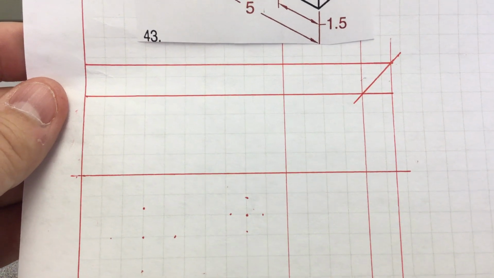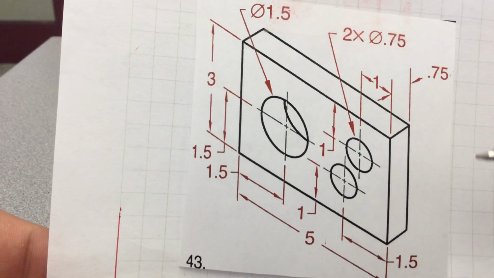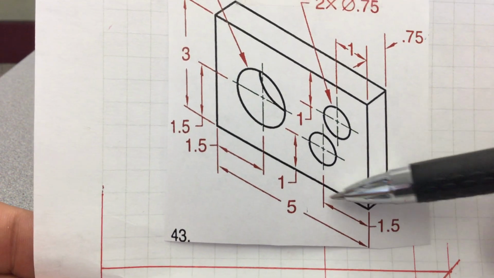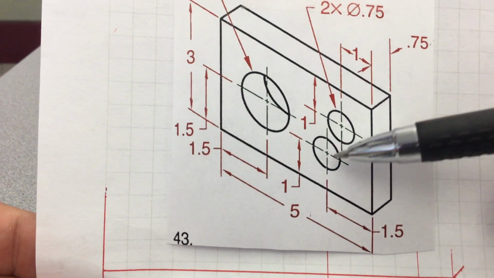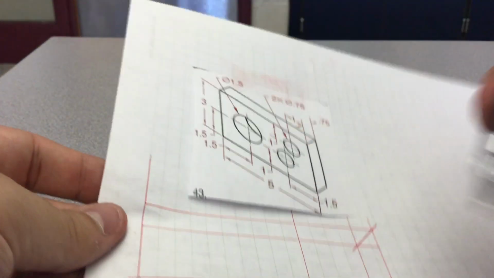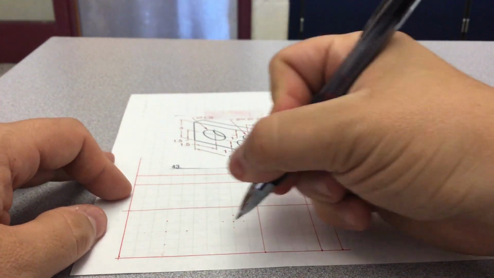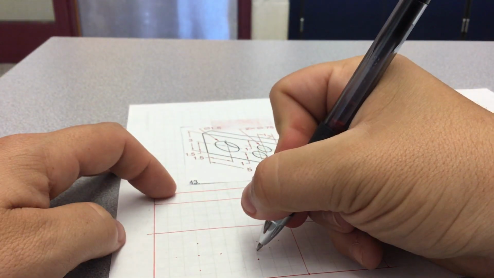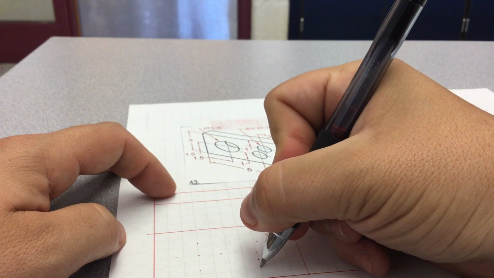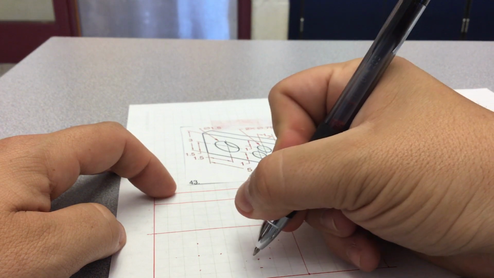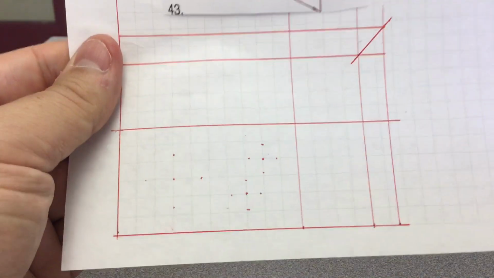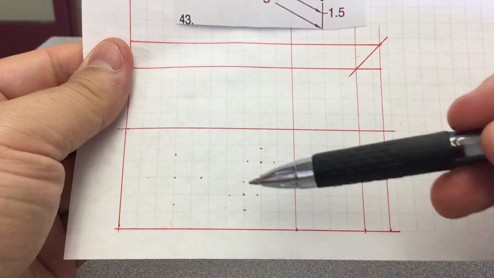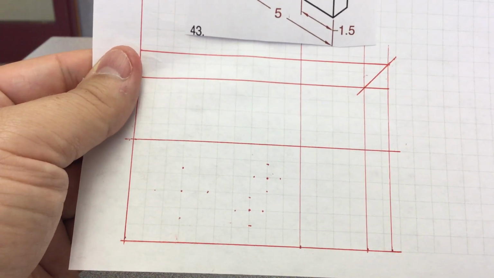And then lastly, that last circle, when we look at our dimensions here, they're telling us to go over 1.5 and up 1. Double that, so over 3, up 2. We'll start in the corner, I'll go over 3, I'll go up 2. I got my mark. Once I have my mark, I go 3/4 of a block in each direction. You can now see where those circles will be drawn.